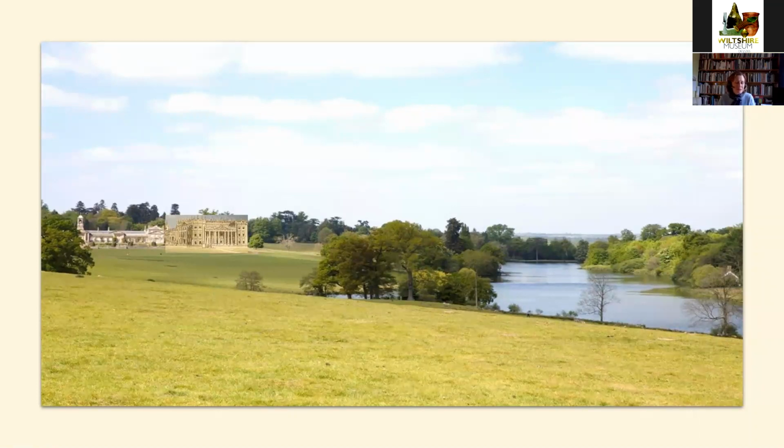By the second half of the 18th century, the landscape of Bowood looked much like this. And I think you'll agree it's a complete contrast to what we saw in the previous picture. For a start, there's not a straight line in sight. We've got this large body of irregular water here. And so it's completely different about 50 years later.